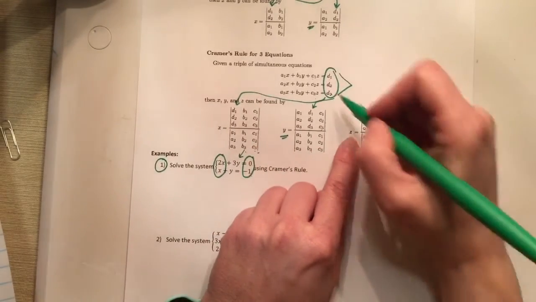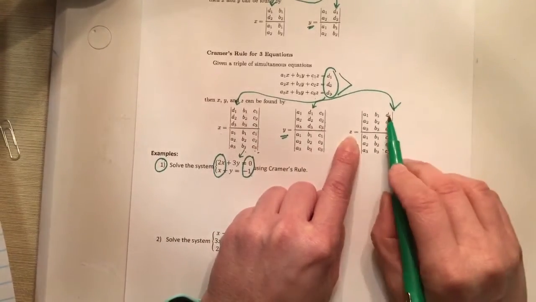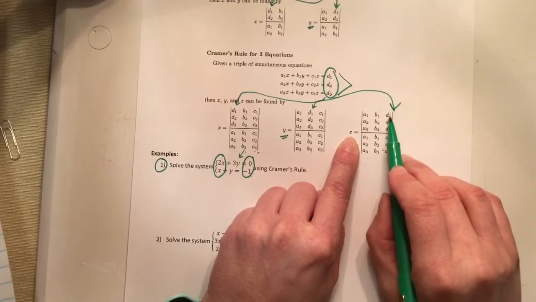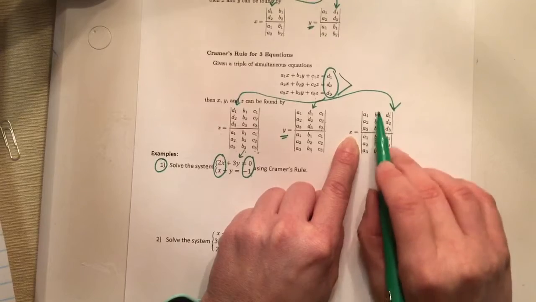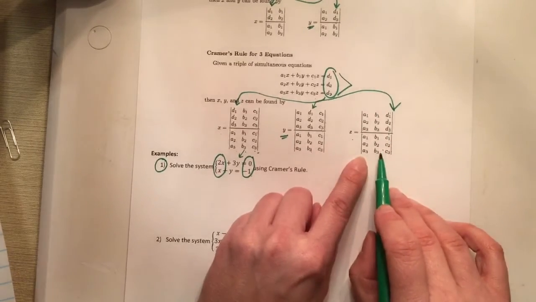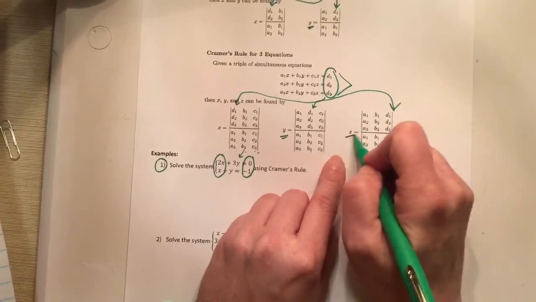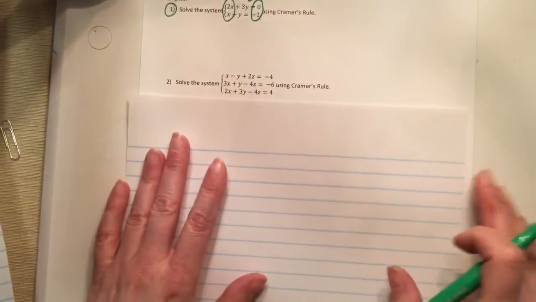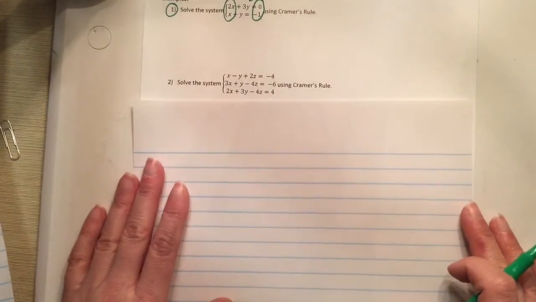When you go to solve for z, now the solutions will go in the third column because remember it's x, y, z. So the solutions go down the z. The x's and y's stay the same. Find the determinant of the top, divide it by the determinant of the original. That would be your value for z. Now obviously this is going to take a little bit more time because it takes more time to find the determinant of a 3 by 3. But we have got this, guys.